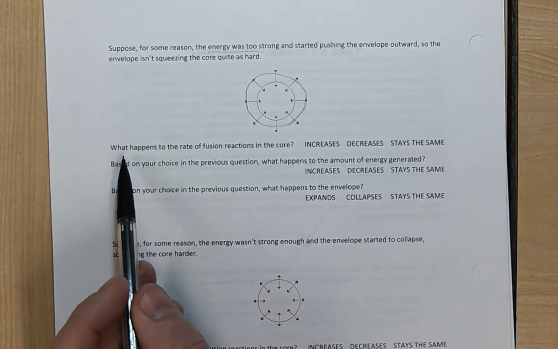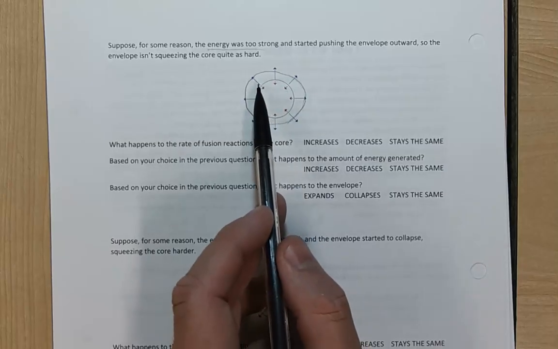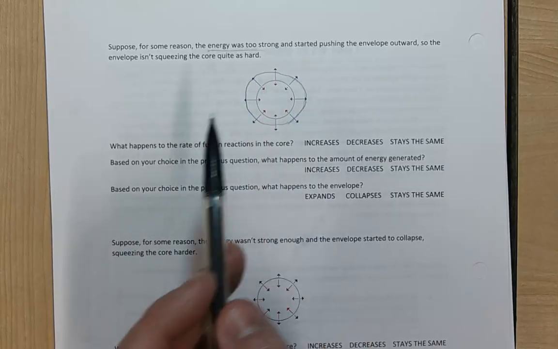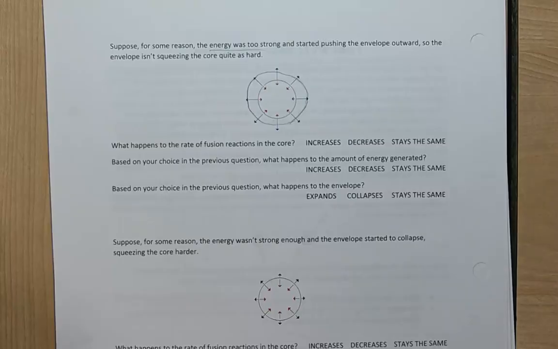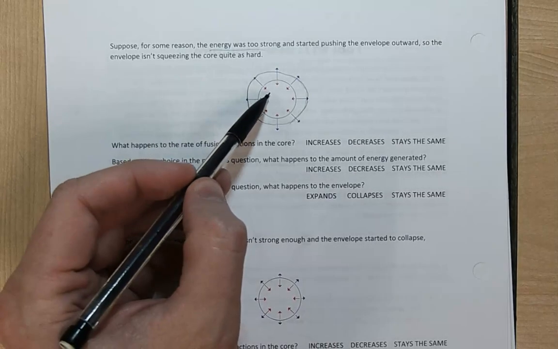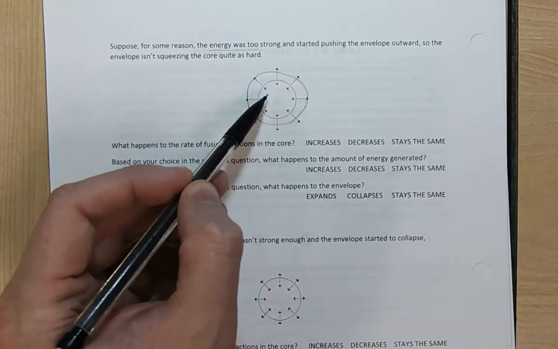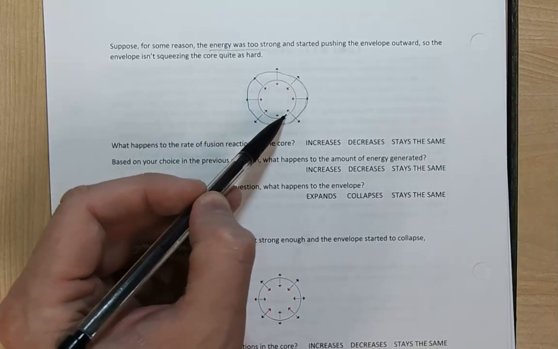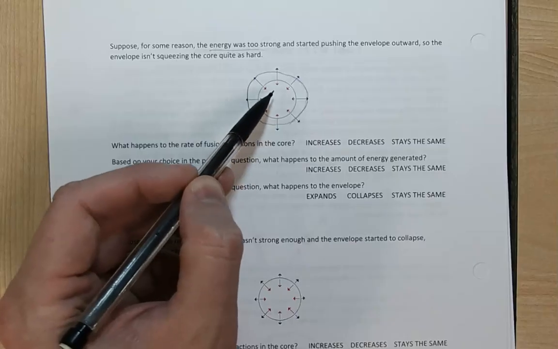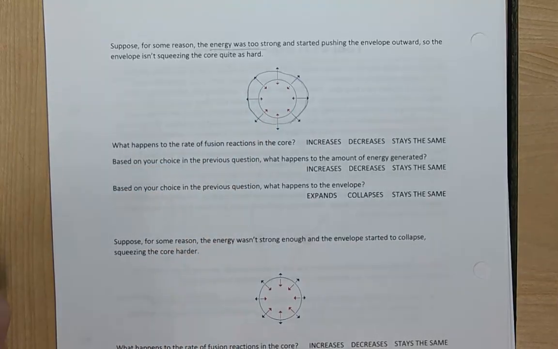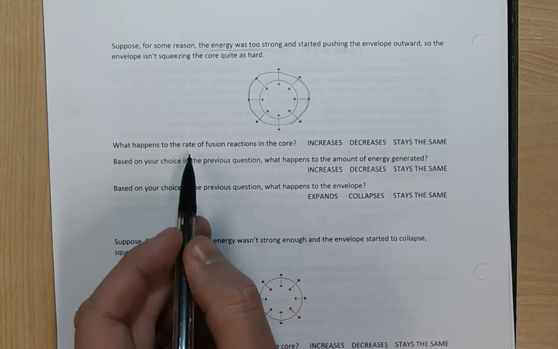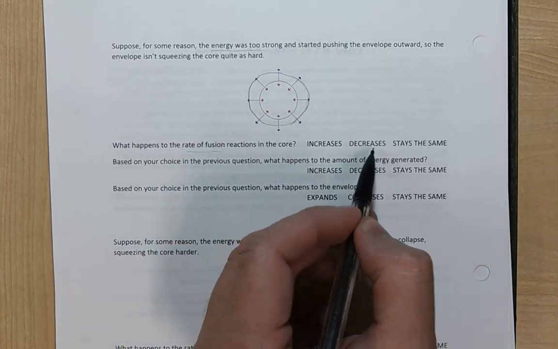So, if the star expands, then its density will decrease. And if the star expands, then its density in the core decreases, the pressure and the temperature in the core decrease, and if the temperature and the pressure in the core decrease, then there will be fewer nuclear reactions per second.